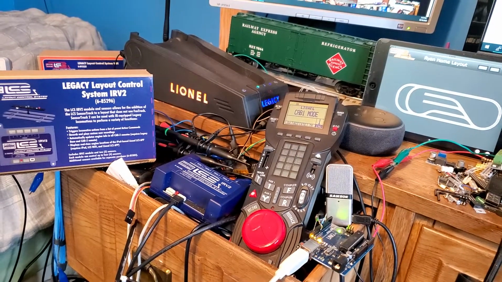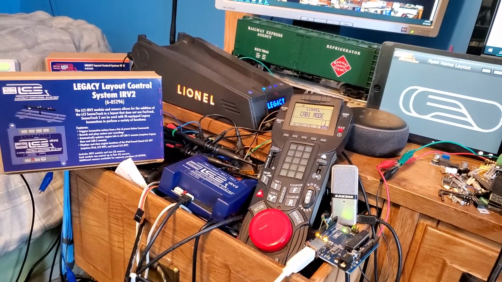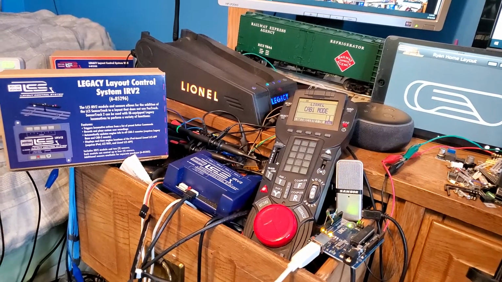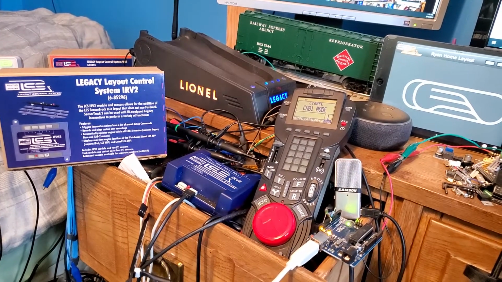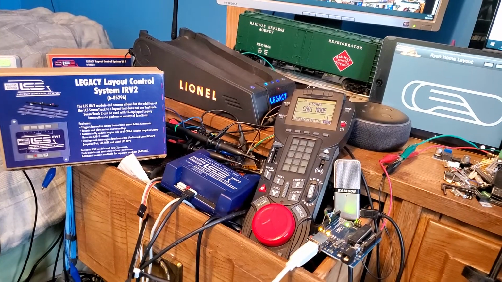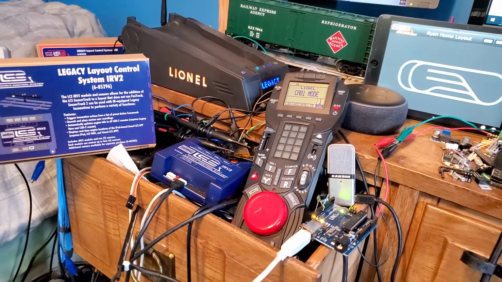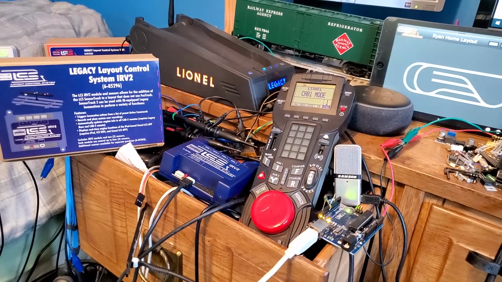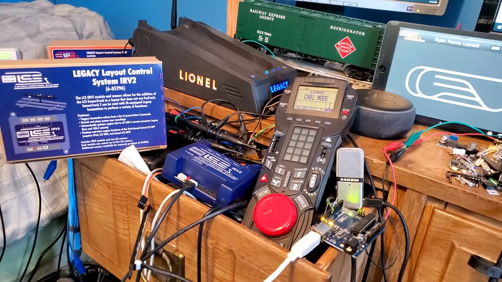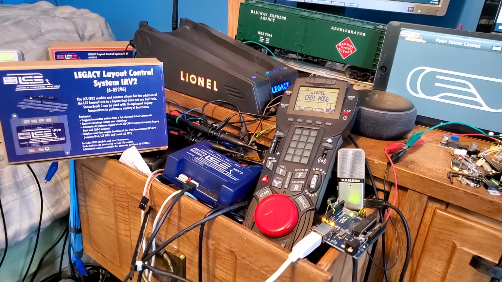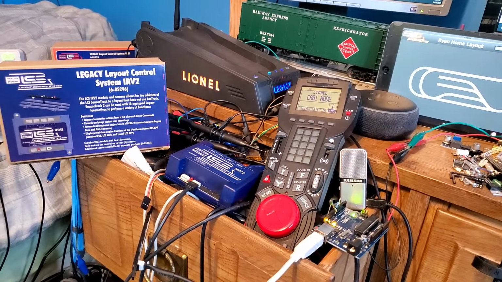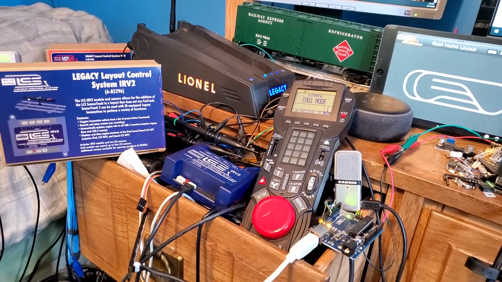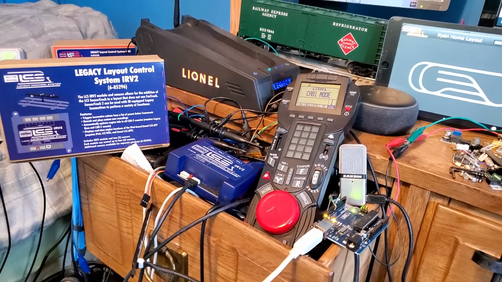So eventually here I'd like to figure out how exactly it works and actually reprogram the signals using a little OLED display with some buttons on it. And then I could use the buttons to reprogram the name, the road name, the road number, and theoretically also the engine ID right into the Arduino directly.